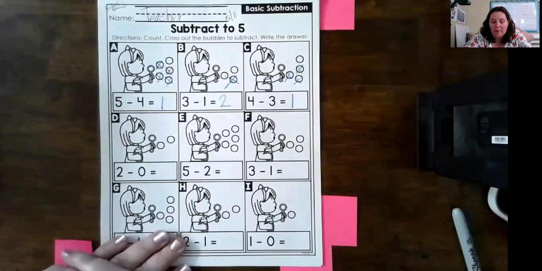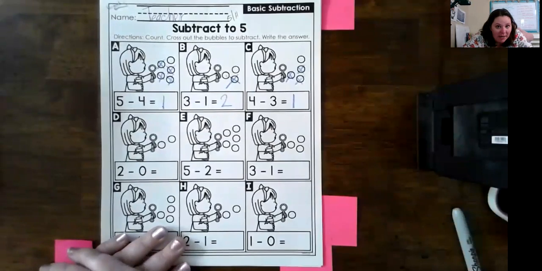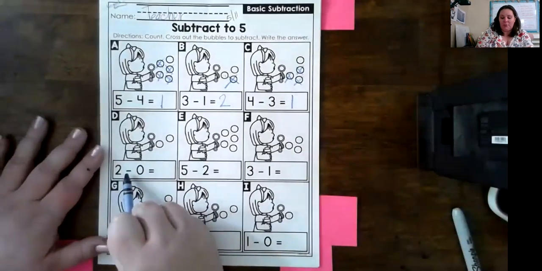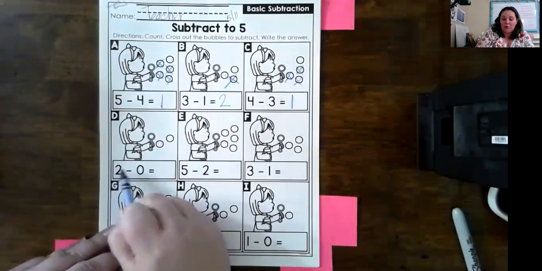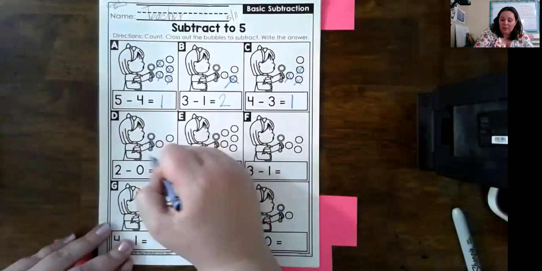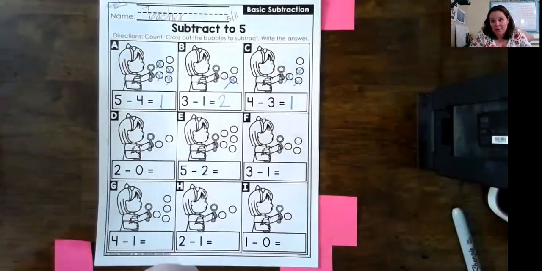Always look at your math equation first. Okay? Always look at it first. Always look at it. 2, and say it to yourself. 2 minus 0 equals blank. Then do your thing to get your answer. Okay? All right, you can finish that later.